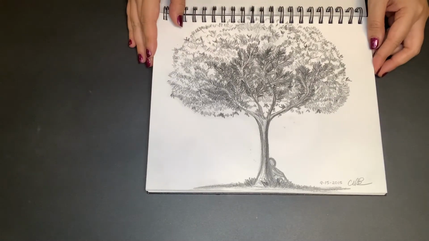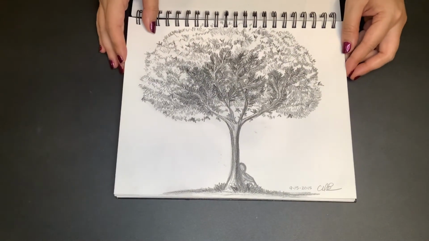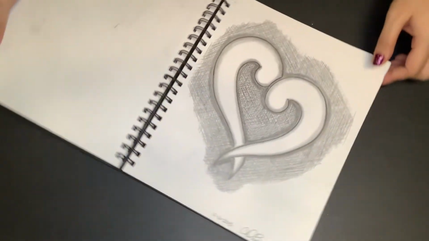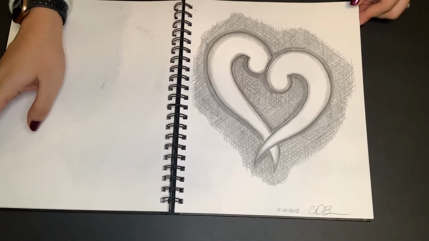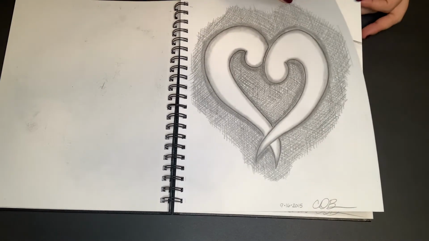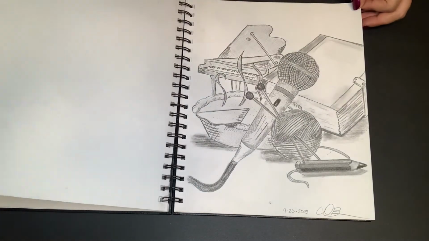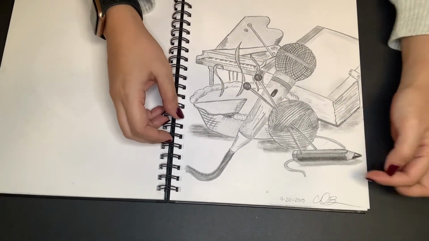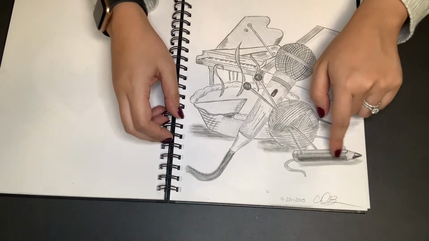This tree shows value just by drawing zigzag lines. More cross-hatching in the background here. And here I played with overlapping and texture, drawing some of my favorite passions and hobbies. Notice the shadow each item has on the floor surface.